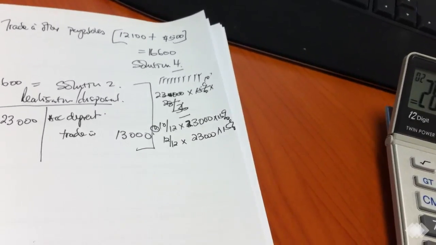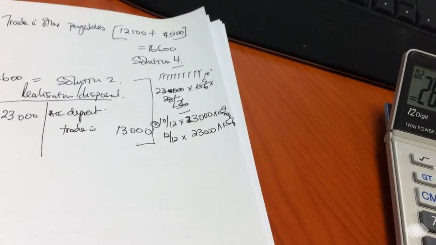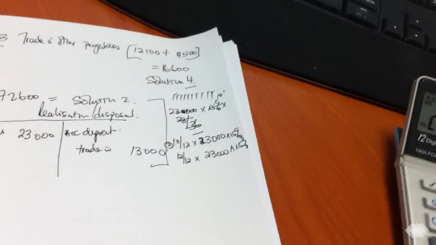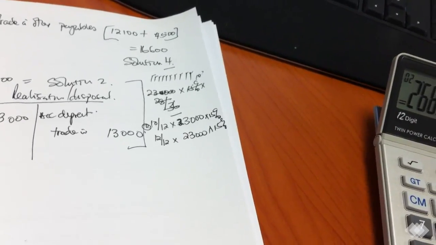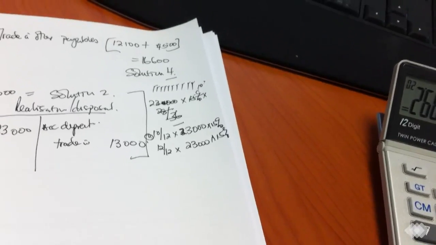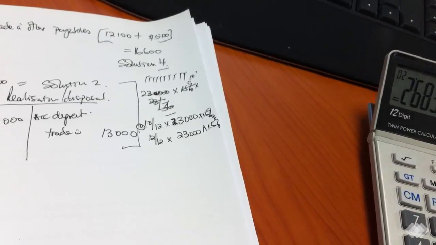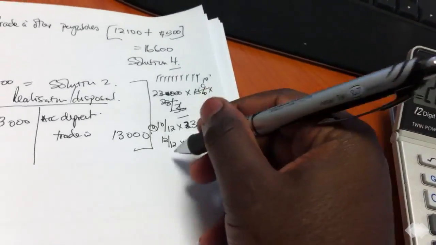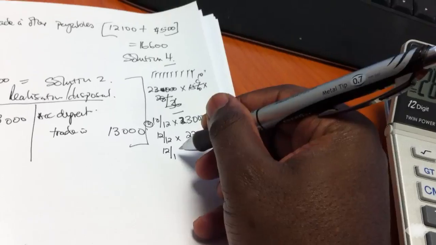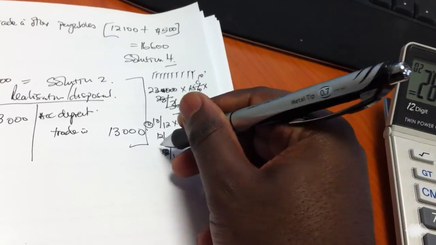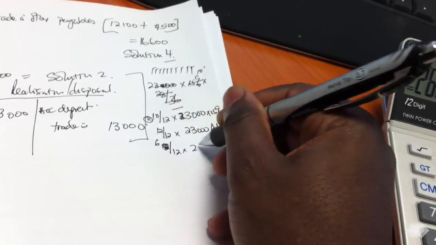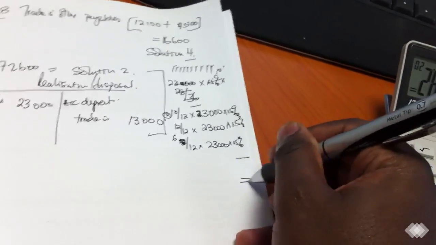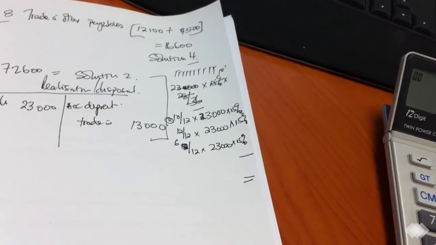So from 1 March to 31 August, how many months is it? March, April, May, June, July, August, which is 6 months. So we say 6 over 12 by 23,123 by 15%. Then that's your accumulated depreciation there.